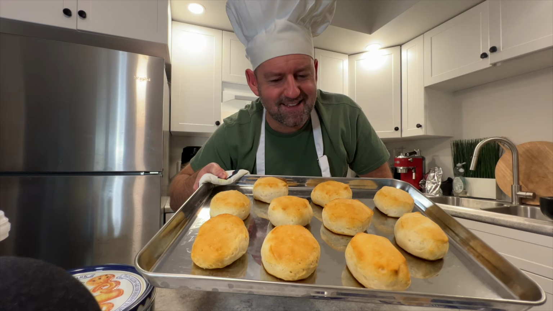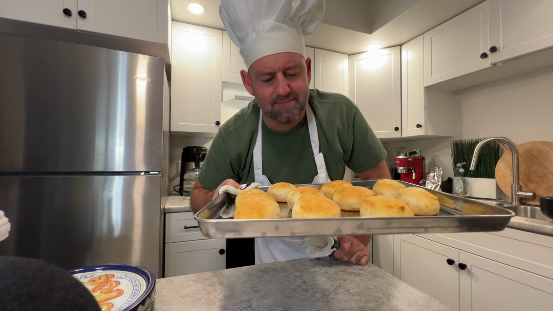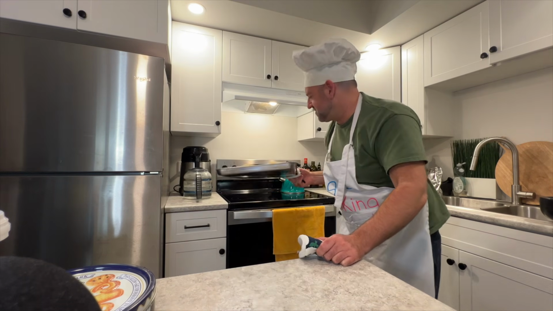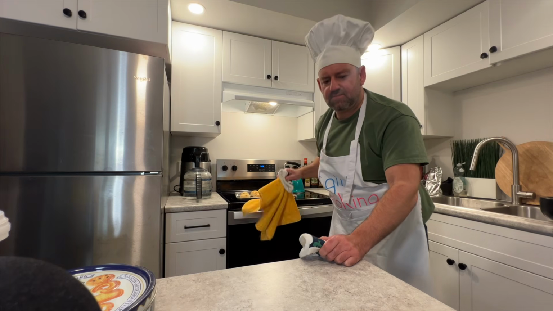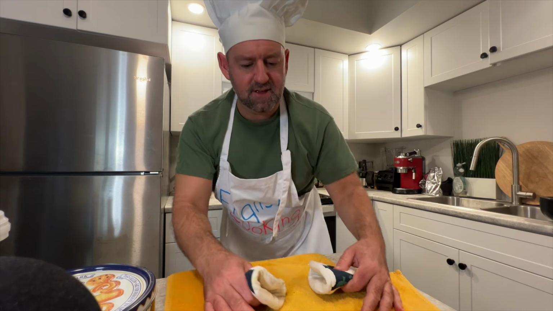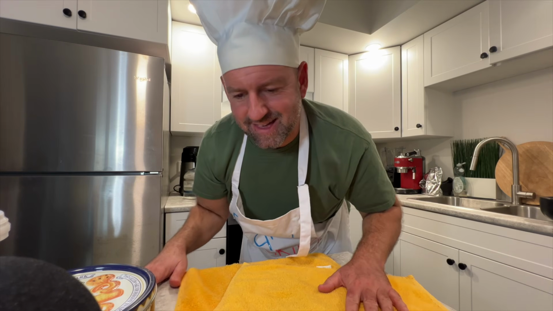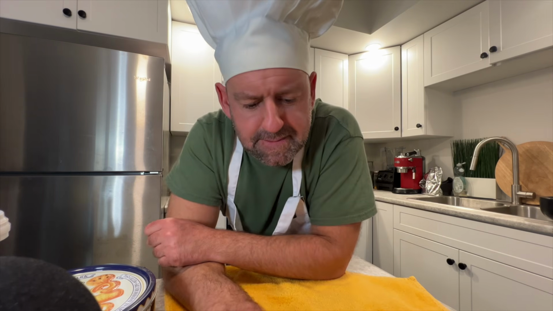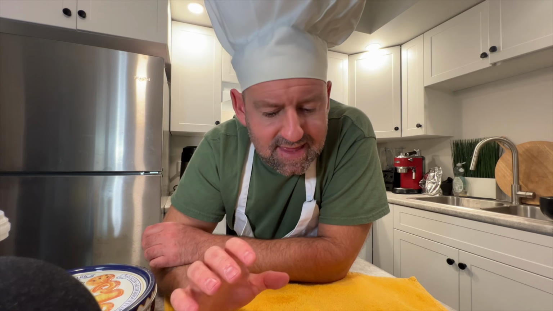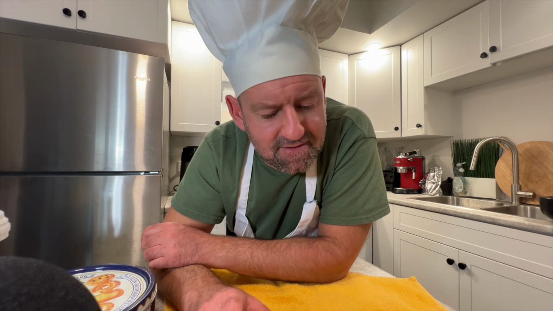Look at that, guys. Let's just let them cool off for a second. I'll just put this down here so that when we eat them, it won't burn my kitchen counter. So there it is. It's just the simple idea that the biscuits, these don't have sugar.